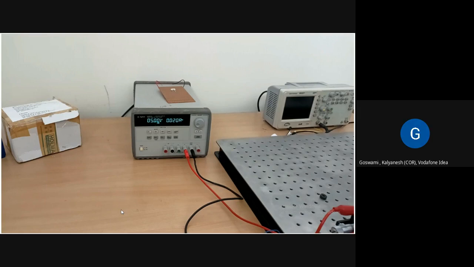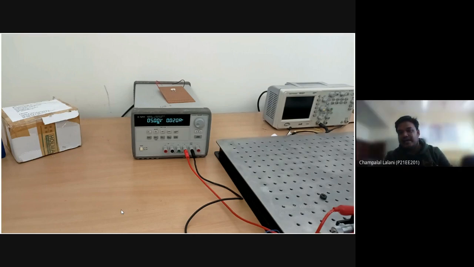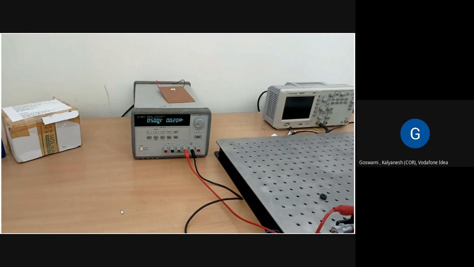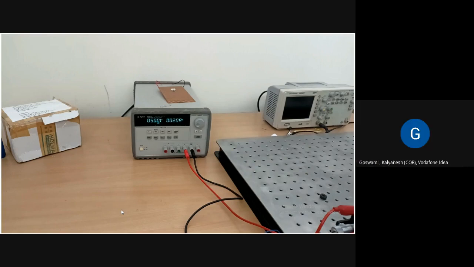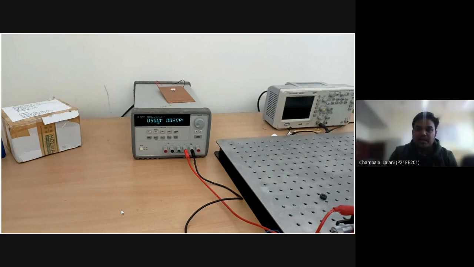Sir, have we checked the receive level and eye diagram of these particular links? No, I didn't check the eye diagram of this signal. As of now, I have just transmitted the audio signal and listened to it. What will be the minimum receive level required at the receiver end for a successful transmission? In terms of power, dBm or dB, whatever. I didn't measure the power, but even if you send the power in milliwatts, it will work.